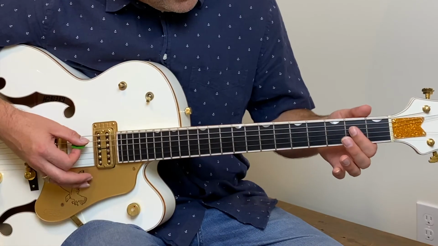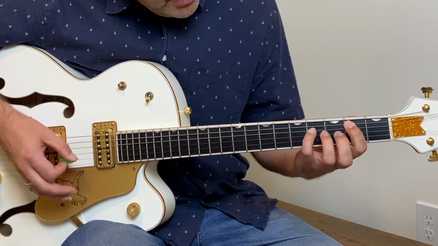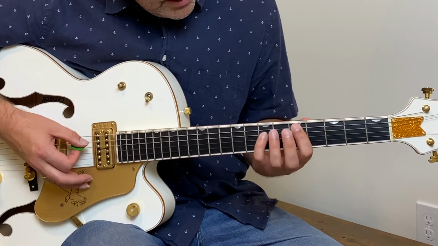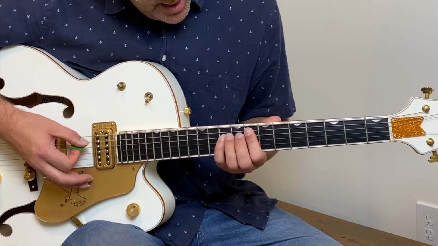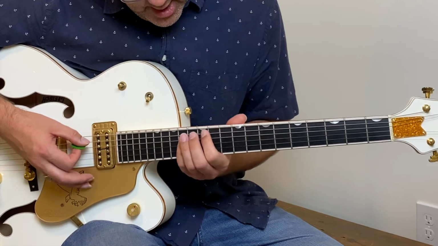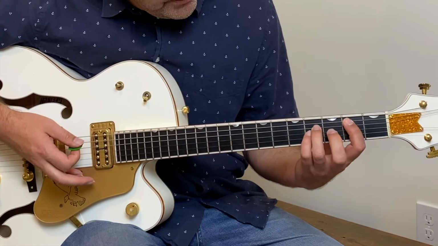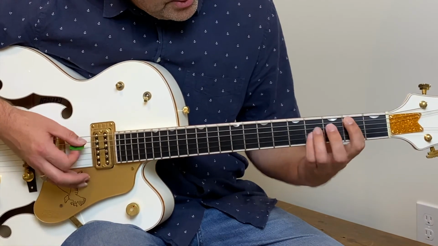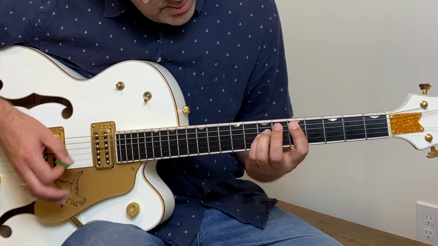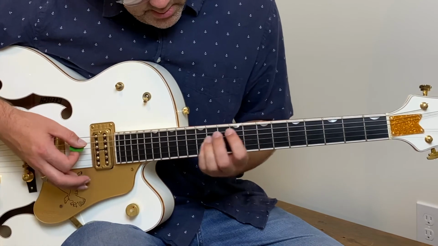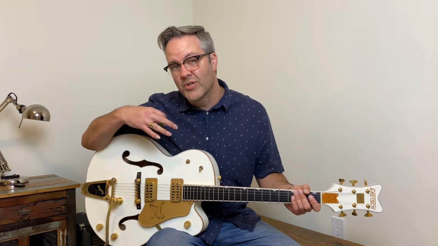Okay, so let's check it out again. A, B, C, D, E, F, G, A. And like I said before, you can also play the power chords with adding your 4th finger for a fuller sound. Okay, so those are the power chord shapes along the low E string and the A string.